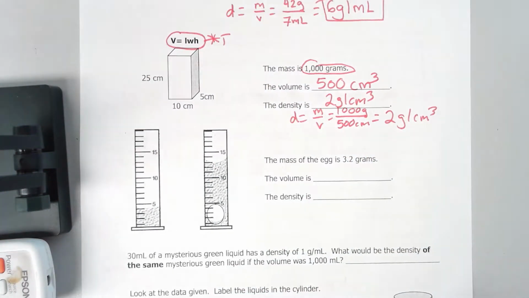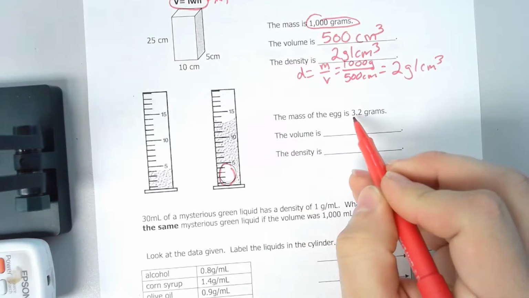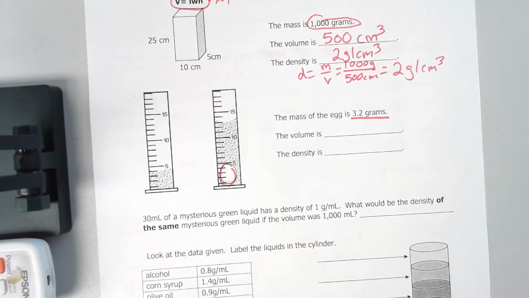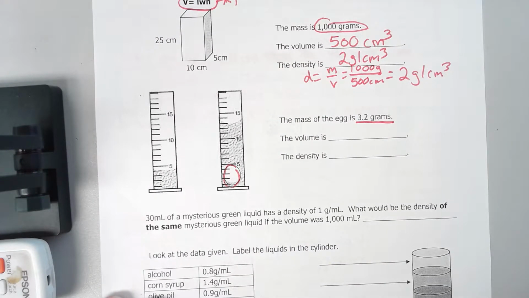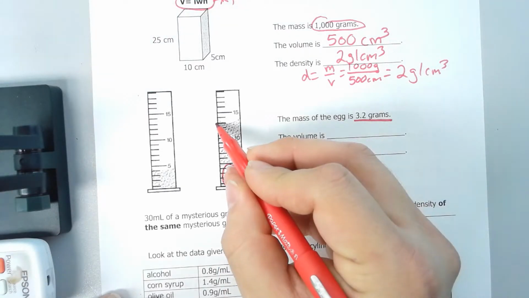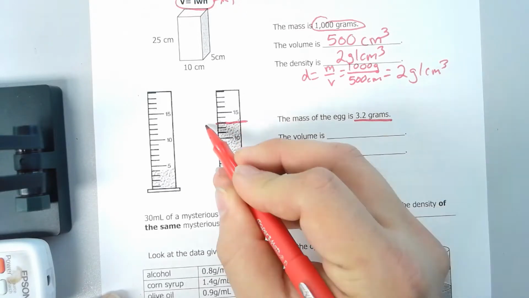Alright. This one, you're going to see a question like this on your test. So make sure you know how to do this. You have an egg here. It tells you the mass is 3.2 grams. The volume is, if you look over here, the one with the egg in it, you're going to read at the bottom of the meniscus.